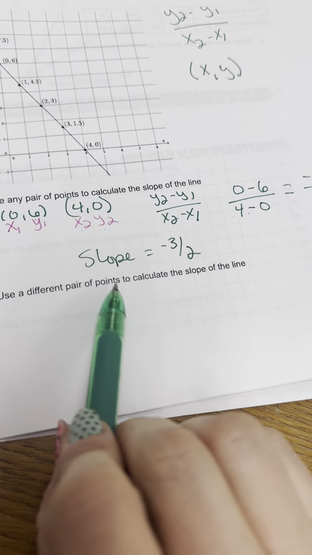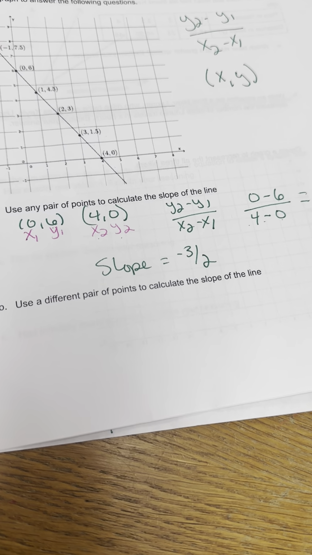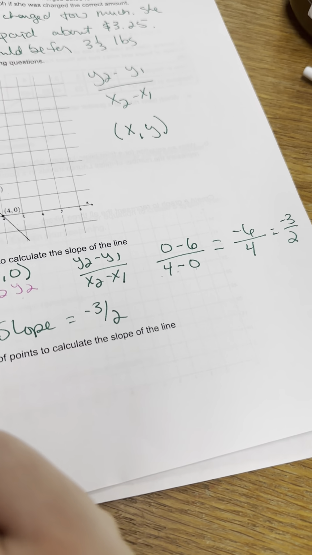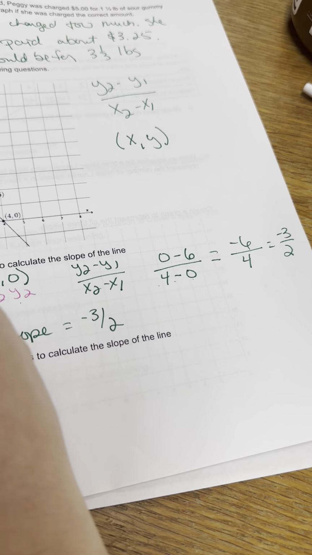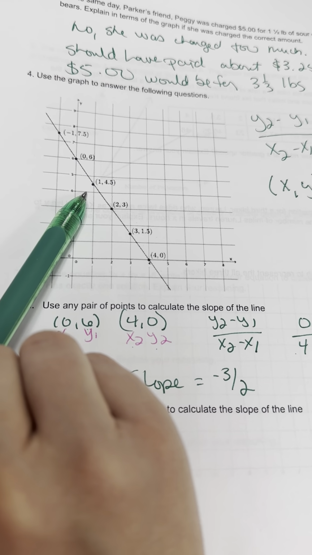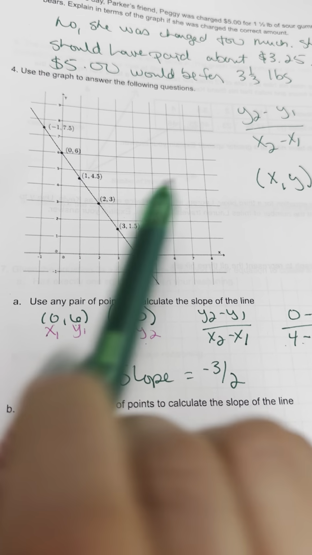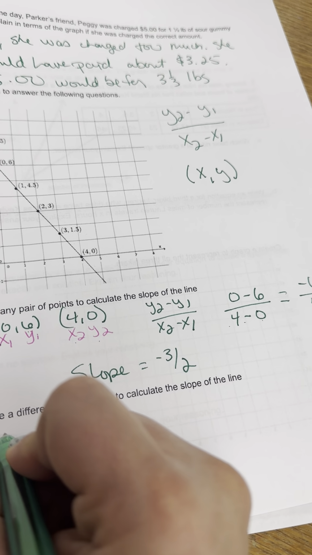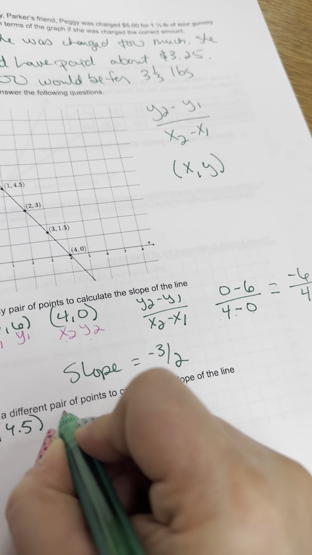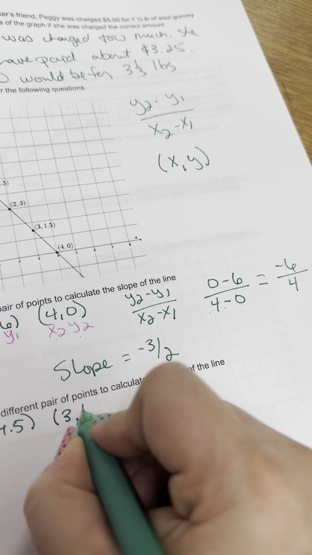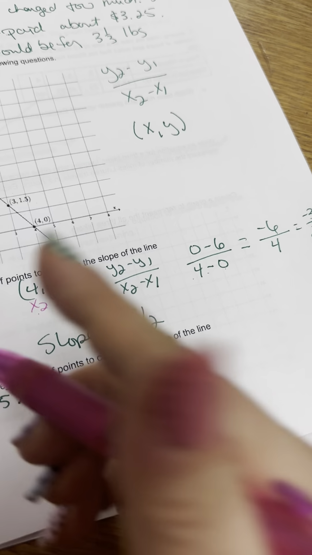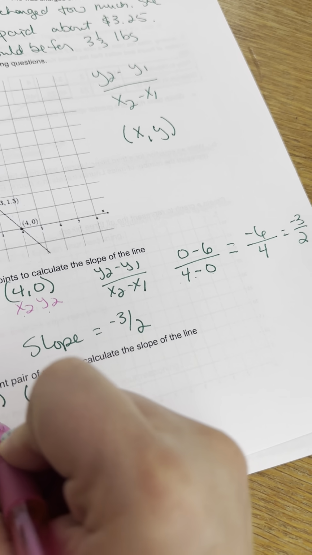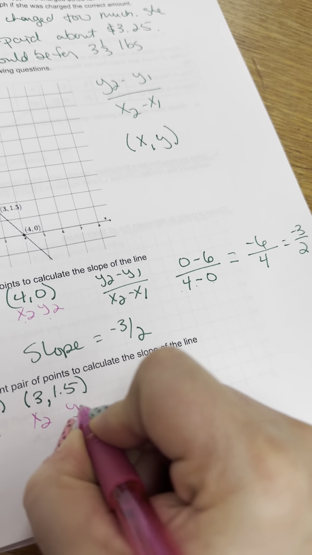So now it says use a different pair of points to calculate the slope of the line. So the points I believe we used were 1, 4.5, and 3, 1.5. So we'll use those same points. Again, this is my first ordered pair working left to right. So this is my x1, my y1, x2, y2.